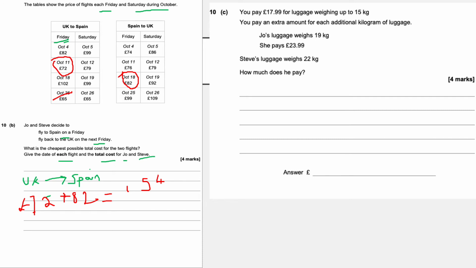So we can't pick these. We can't pick the first one, because it's not possible to fly back, as we're not given information for dates before this date, and we're not given information for dates after this date, so we have to disregard those flights for leaving the country and coming home.